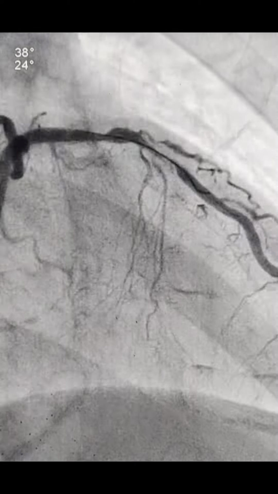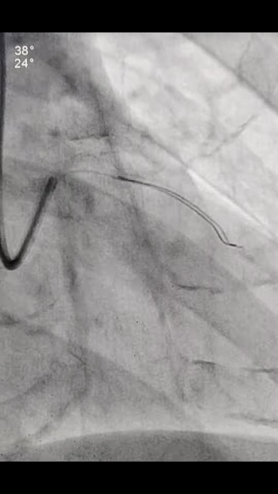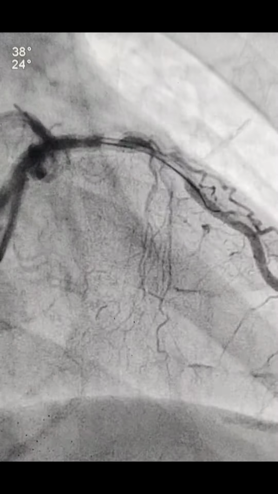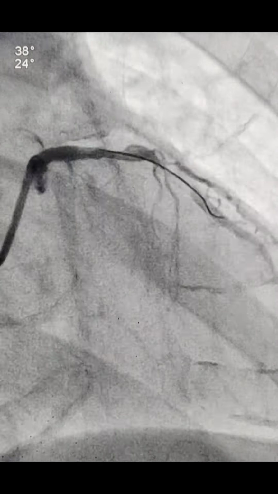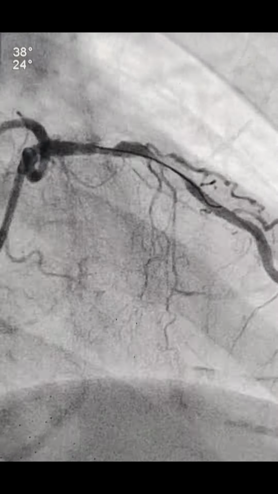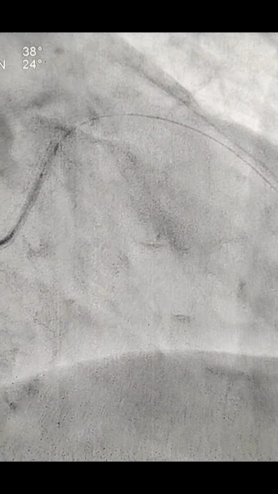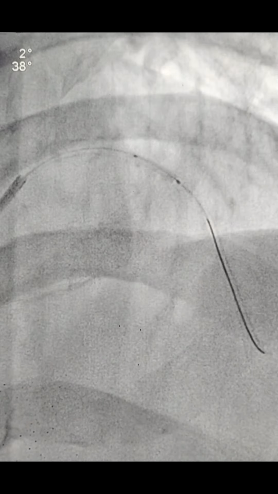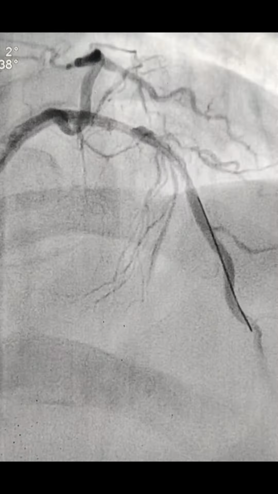And this is the wire shot we have taken with the right radial route. We went ahead with the XB catheter 3.5, 6 French, and this is the guide shot, and we wanted to know the length of the stent. We wanted to do the pre-dilatation, and this is the pre-dilatation because the lesion was very tight. We have to prepare the bed for the stent.